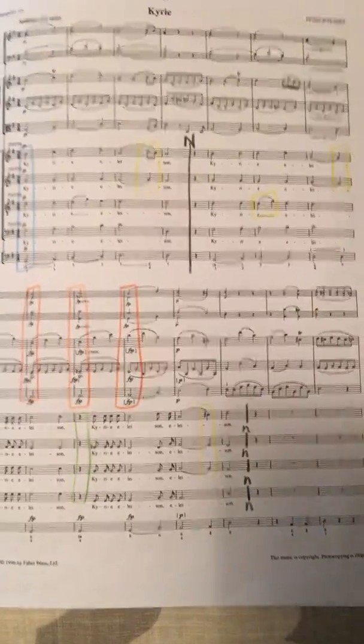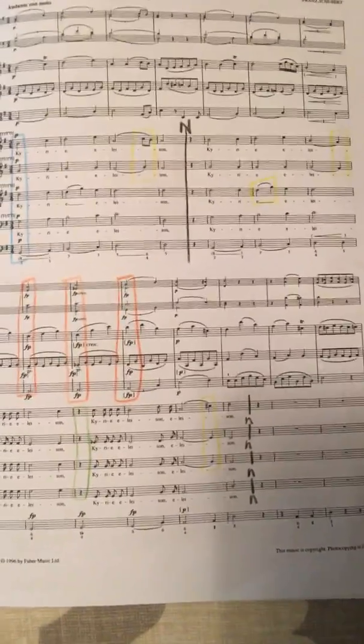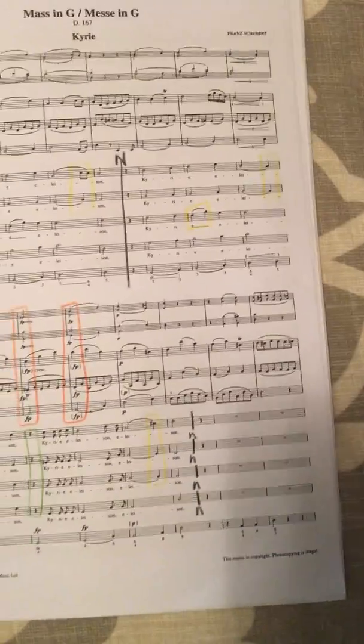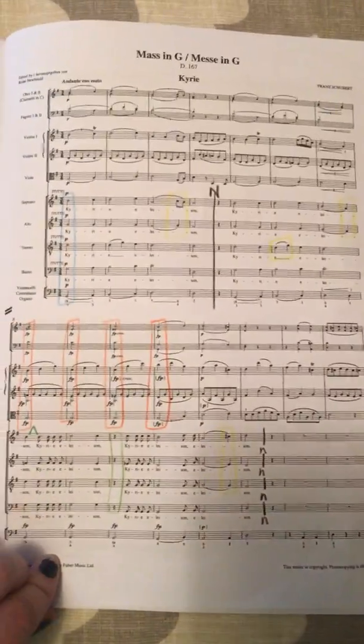And just as a precursor to the piece, the Kyrie eleison means Lord have mercy, and Christe eleison means Christ have mercy. So here's my first page.